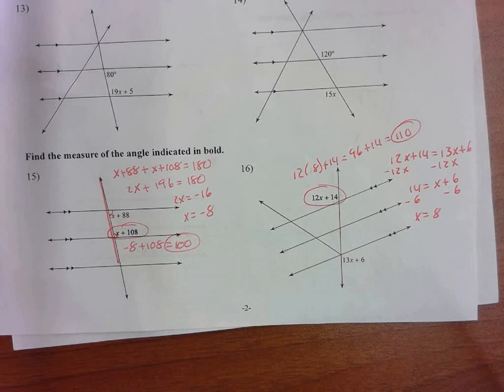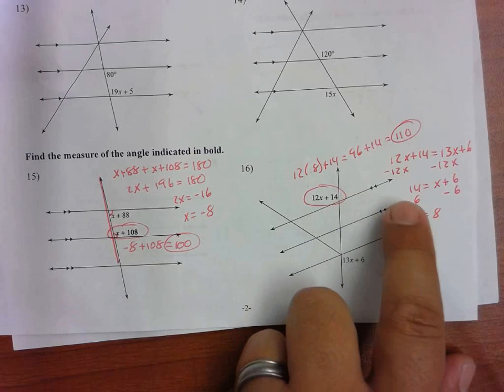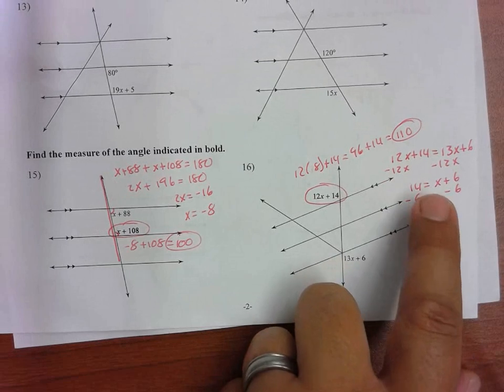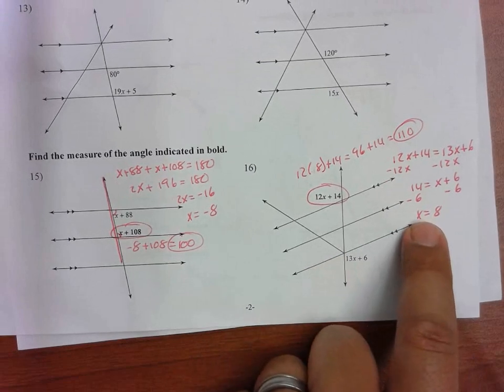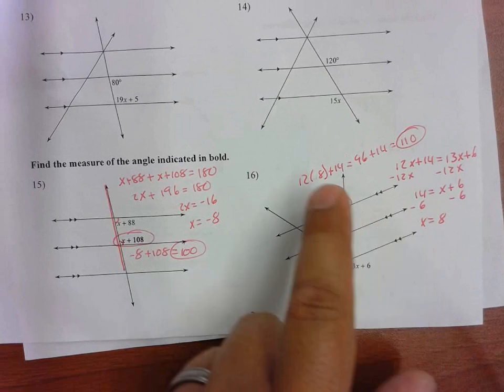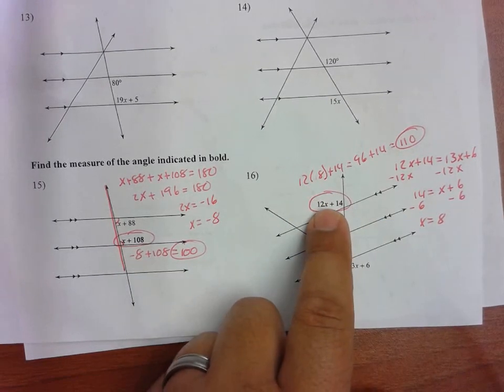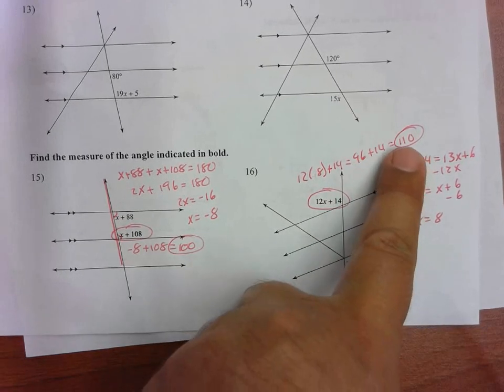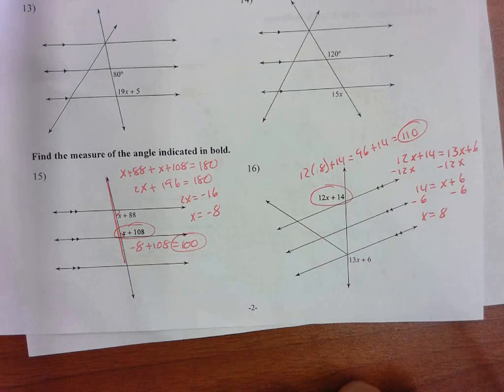All right, 16. There's way too many lines. But if you look at just the lines that touch the angles, those angles are alternate exterior. Alternate exterior angles are equal. Set them equal to each other, and solve. Subtract 12x, subtract 6, so you get x equals 8. Plug that back into the bold angle. 12 times 8 is 96, plus 14 is 110. That is your final answer.